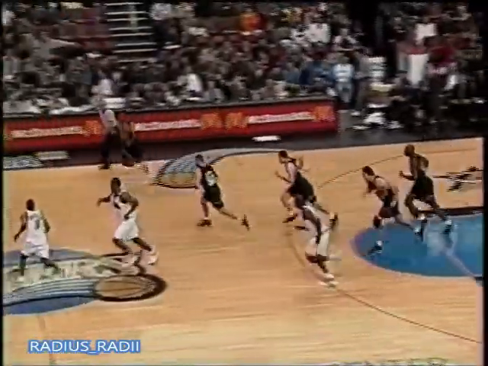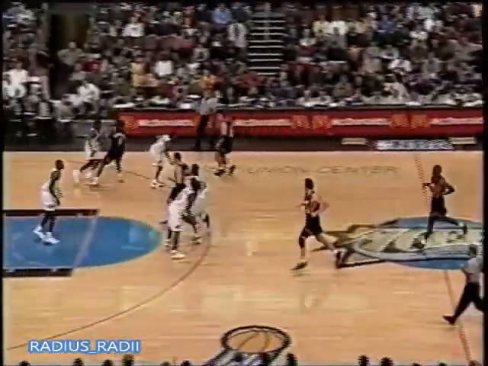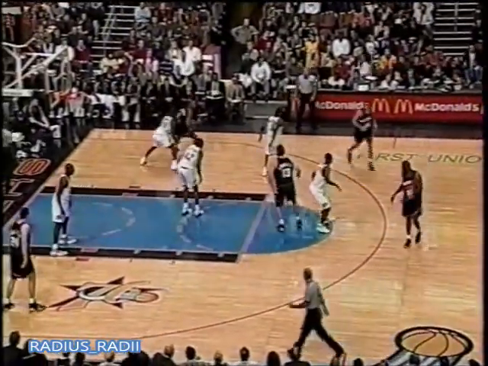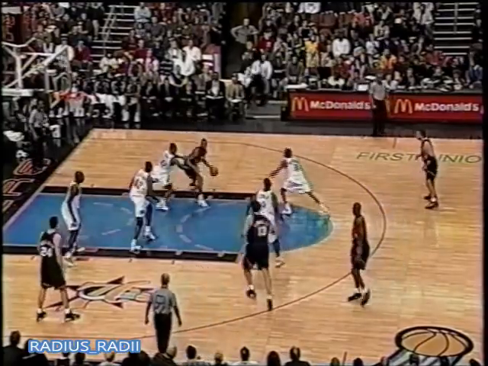Eric Snow gets it out on top. Ratliff will put up an 18-footer. Not going to get it. And Jason Kidd has the rebound. Kidd coming up out of the backcourt. Takes it down the right side. Kidd, that's his 7th rebound of the ball game. He's the top point guard rebounder in the league.